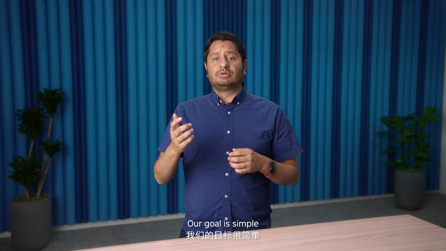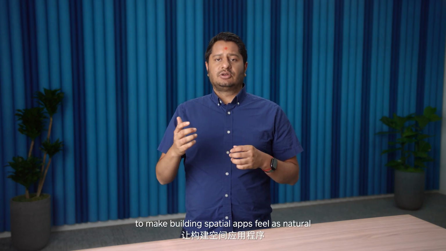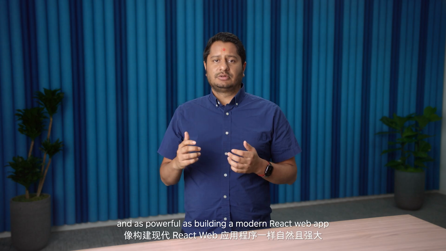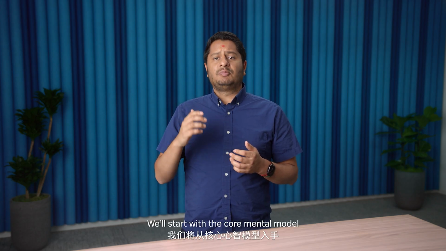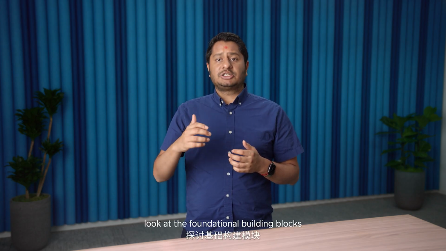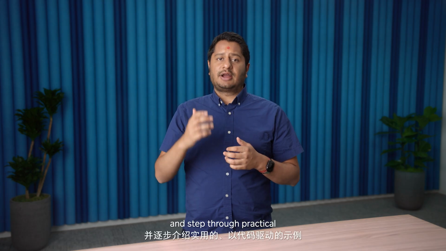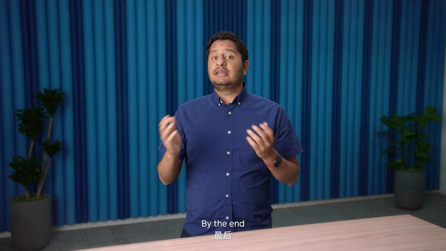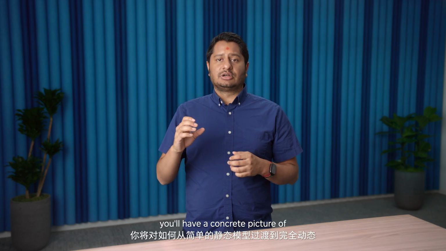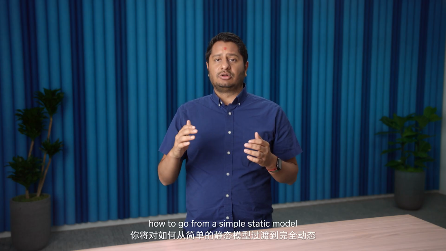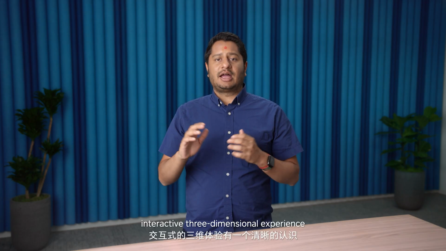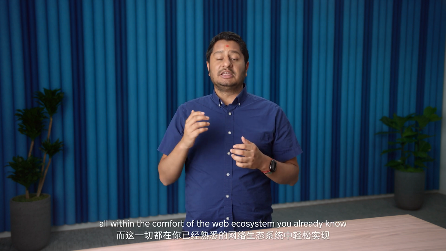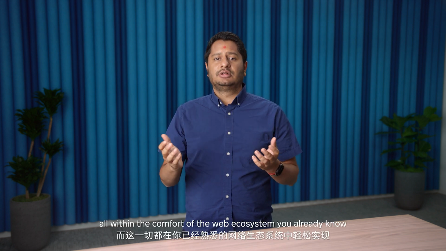Our goal is simple: to make building spatial apps feel as natural and as powerful as building a modern React web app. We'll start with the core mental model, look at the foundational building blocks, and step through practical, code-driven examples you can ship today. By the end, you'll have a concrete picture of how to go from a simple static model to a fully dynamic, interactive, three-dimensional experience, all within the comfort of the web ecosystem you already know.